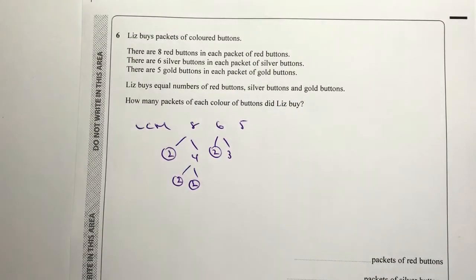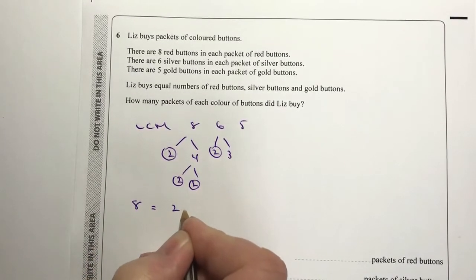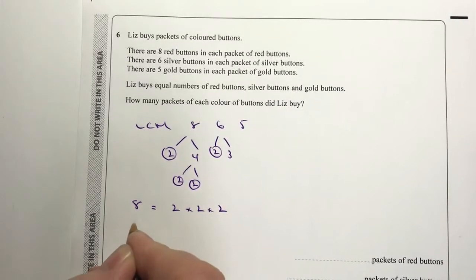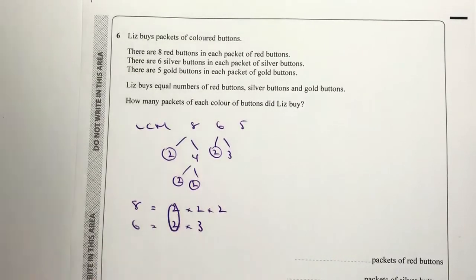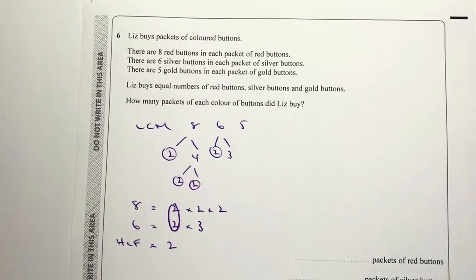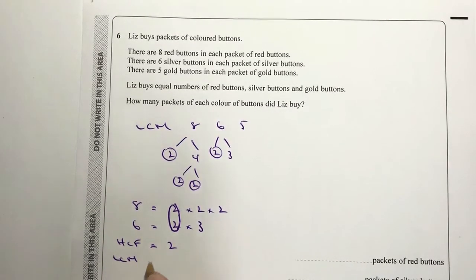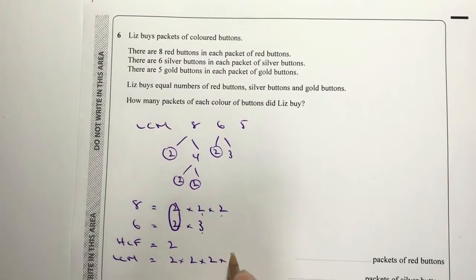Okay, so the way I would do that is I would write that out and say, well, actually the LCM of 8, if I write out the product of its prime factors, it's 2 times 2 times 2, and 6 is going to be equal to 2 times 3. Therefore 2 is common, so that's actually the HCF. Okay, that's the highest common factor. The highest common factor is going to be equal to 2. And then the LCM is the highest common factor, 2, times whatever is left, which is 2, 2 and 3. So times 2 times 2 times 3.